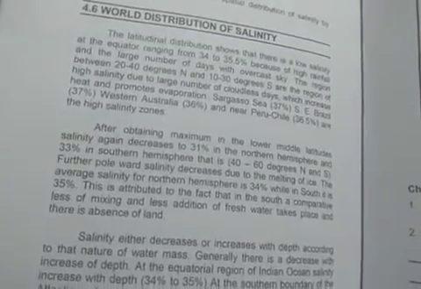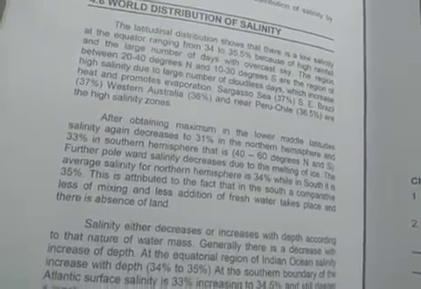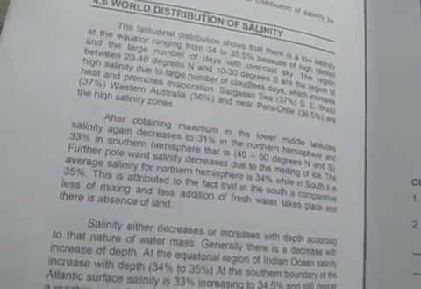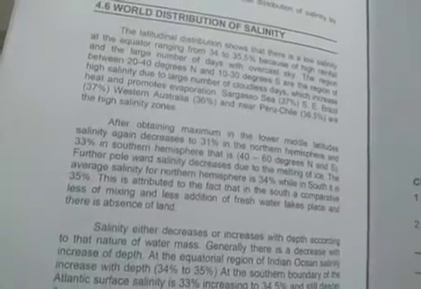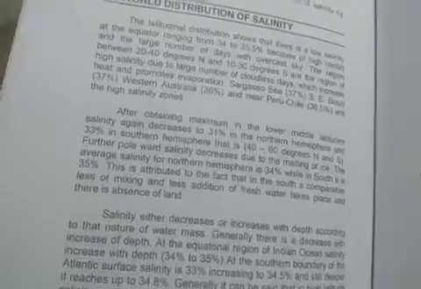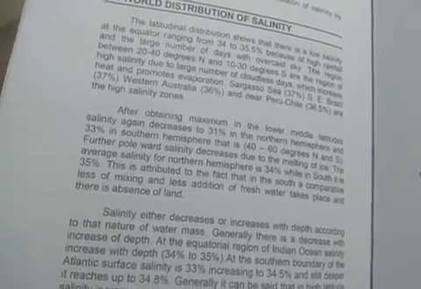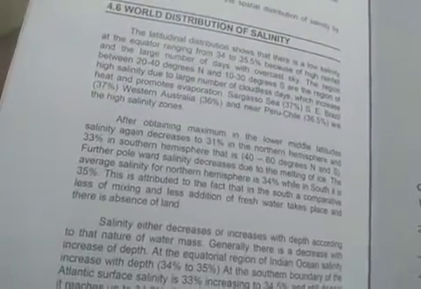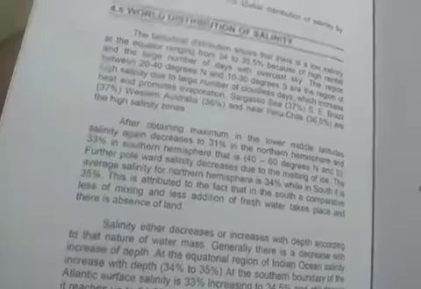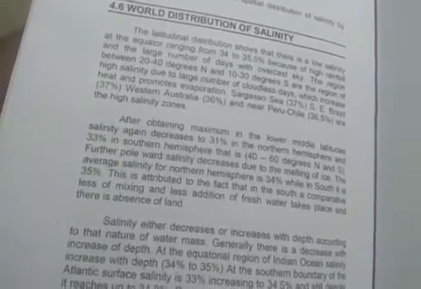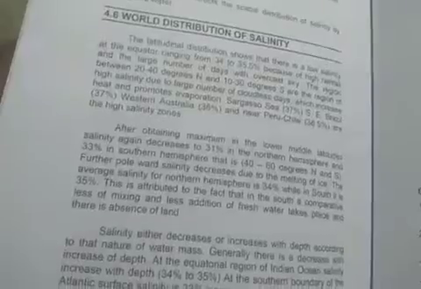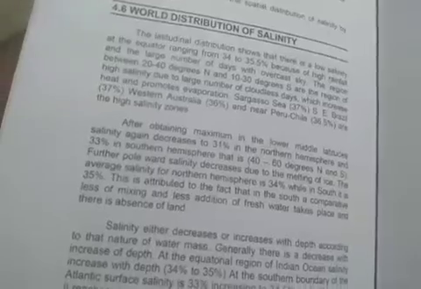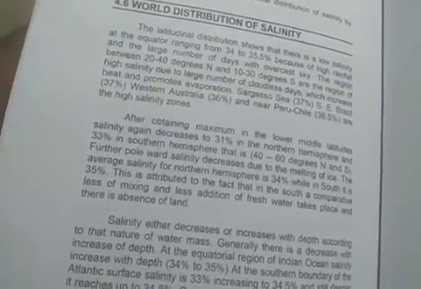Salinity either decreases or increases with depth according to the nature of the water mass. Generally, there is a decrease with the increase of depth. At the equatorial region of the Indian Ocean, salinity increases with depth from 34% to 35%. At the southern boundary of the Atlantic, surface salinity is 33%, increasing to 34.5%, and still deeper it reaches up to 34.8%. Generally, it can be said that in high latitudes salinity increases with depth due to denser water mass found at the bottom.